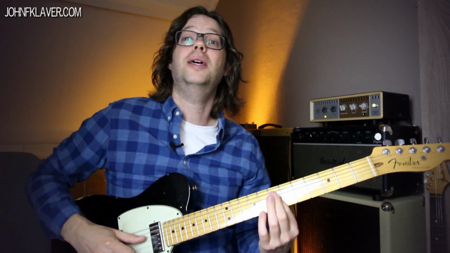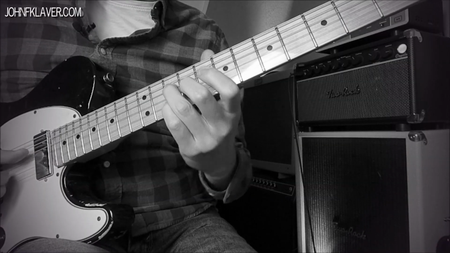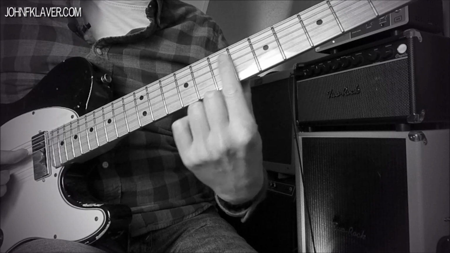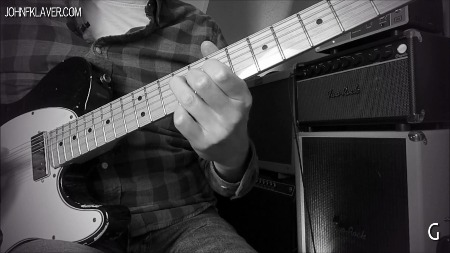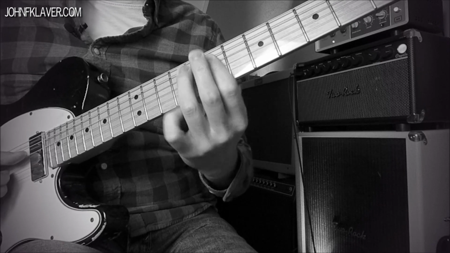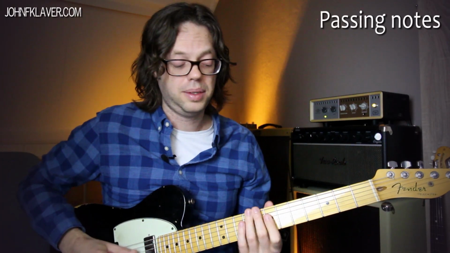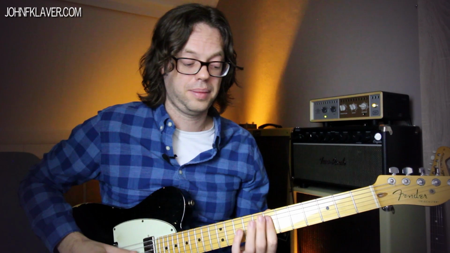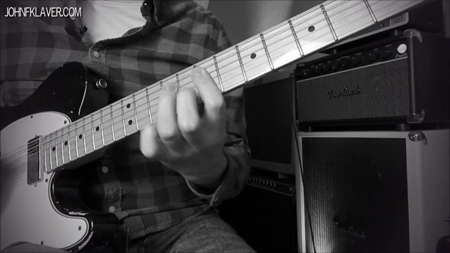We're going to do the same here, but with triads. A D triad, a G triad, A minor, and a B minor. Some notes you can see as passing notes, depending on the chord we're playing. So some notes will sound good if you let them ring out, and some notes sound good if you just use them as a passing note to go to the next note. It depends on the chord you're playing.